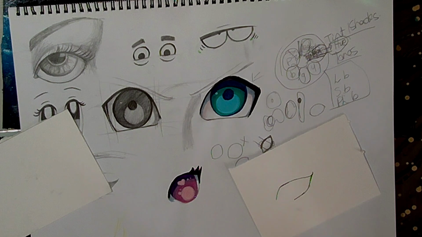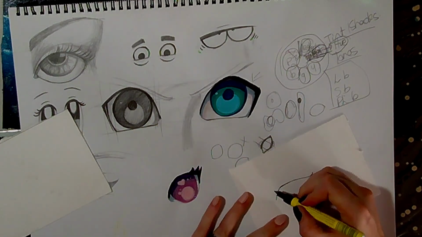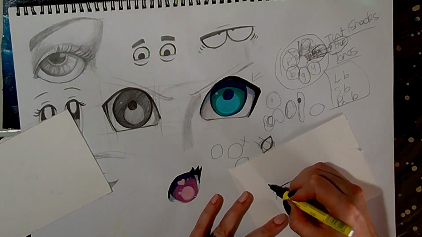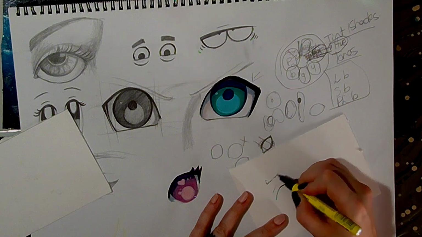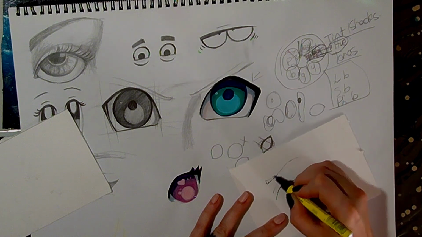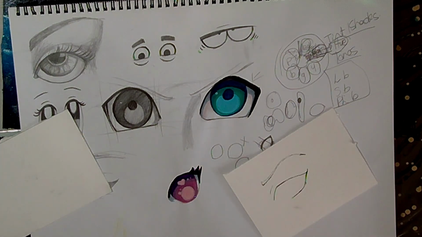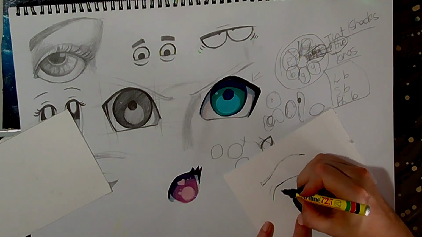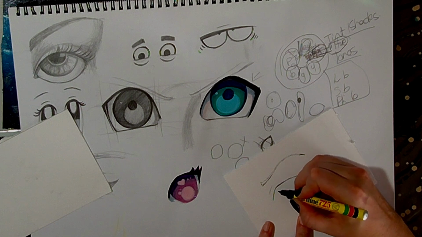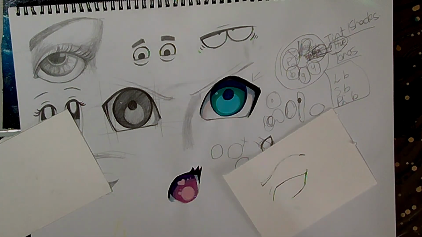I do have a black one somewhere, but we're not going to do more lining than this for now, because this, and maybe this, and also a little bit of a brow, just guidelines for myself to know where I'm going to put things, you know? Maybe where the iris will go, but no, why not?